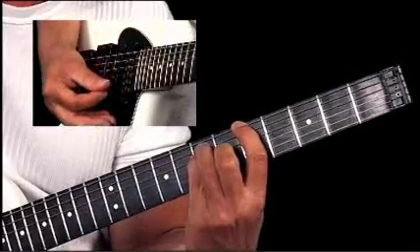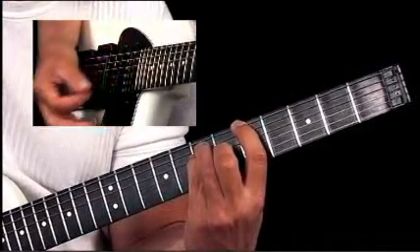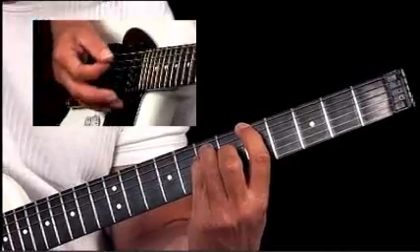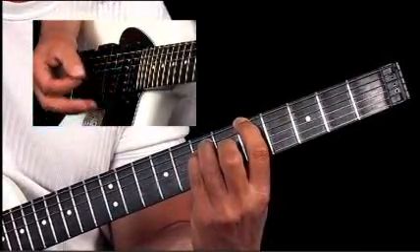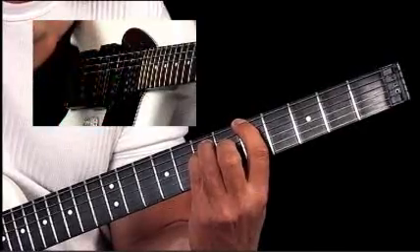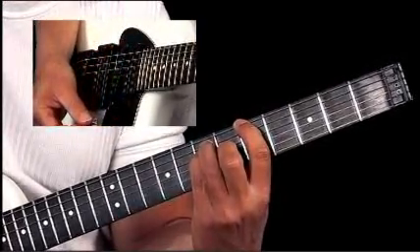So far now we have an A add 9. We've added the 9th step of the scale. And then the 1st string is an E. You already have an E in the chord. It's the 5th. So you've just doubled the 5th and add the 9th. Total picture is A add 9.